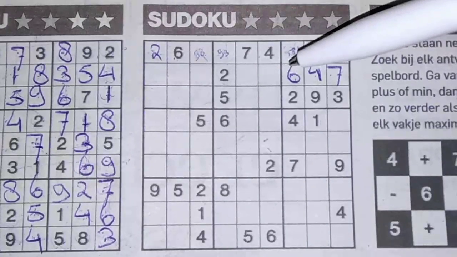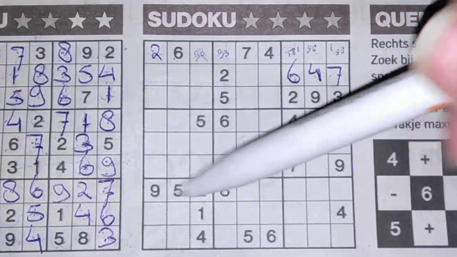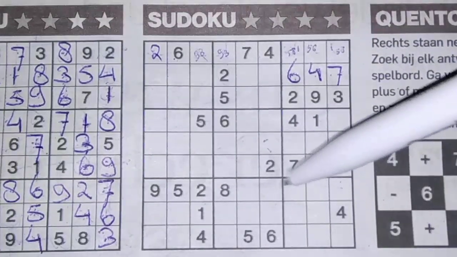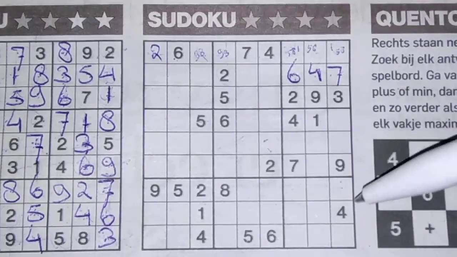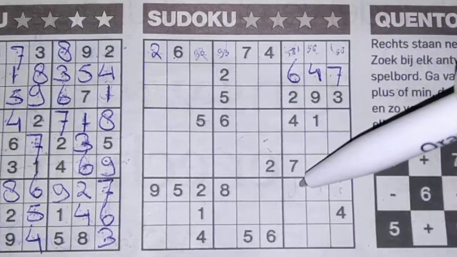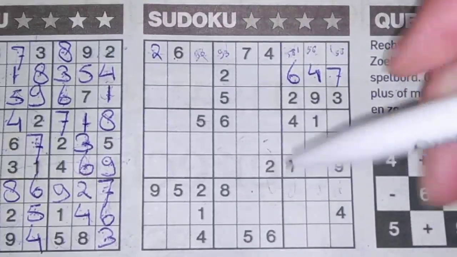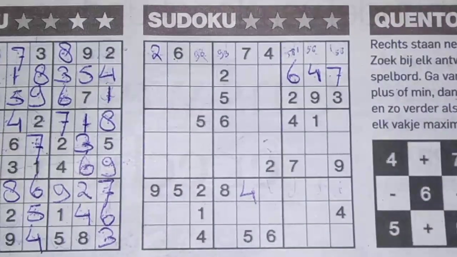Alright, then we go to this row, 5 missing numbers. One of the missing numbers is a 4. I see here 4, so no 4 in those 3 boxes. So the 4 could be here or could be there, but I see here also a 4. No 4 there. 4 should be there.